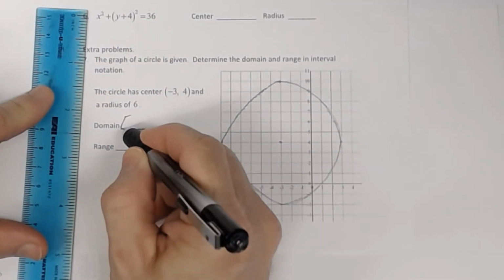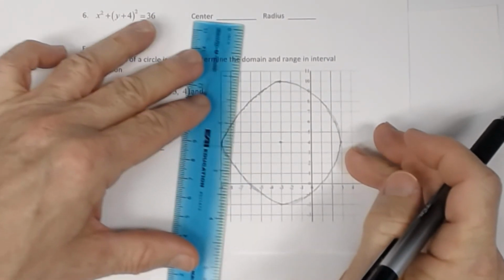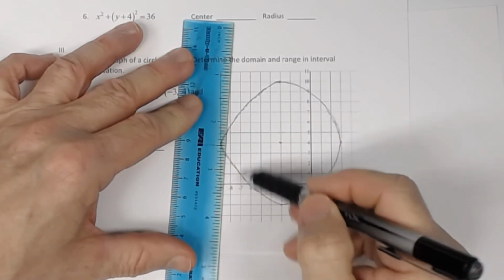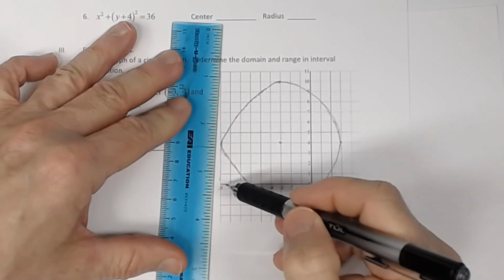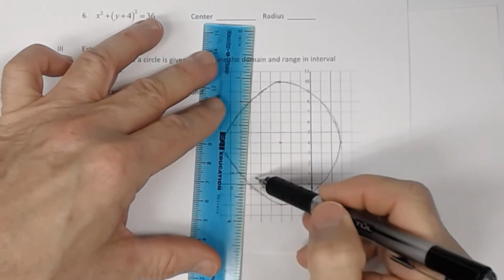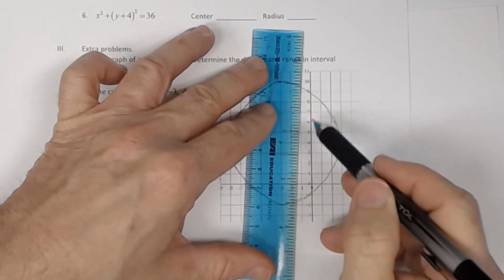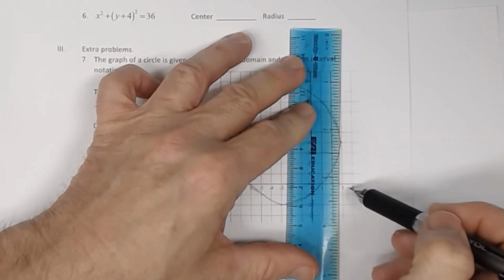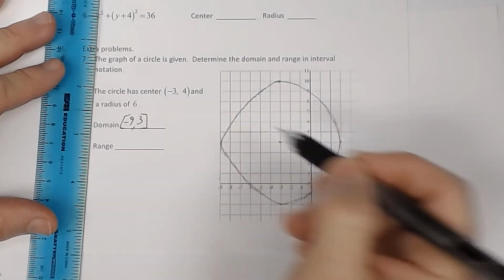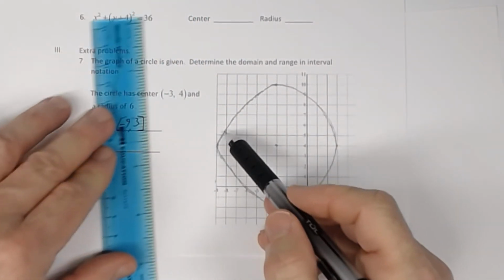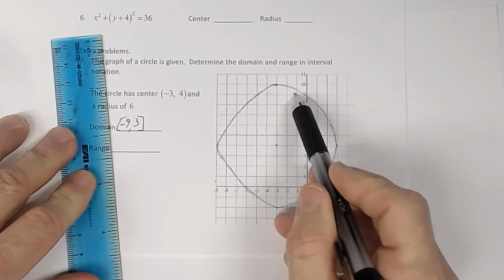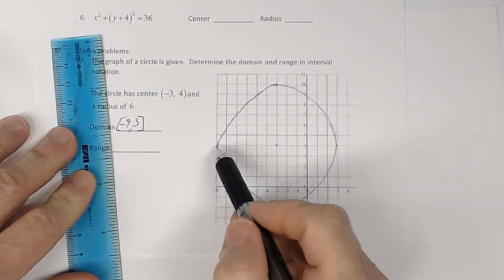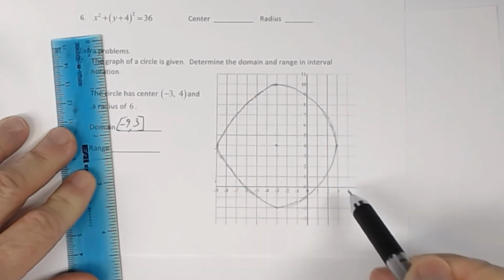So my domain is going to go from bracket negative 9, comma, so I'm going from negative 9, and see all of these x coordinates are numbers that are between negative 9 and right here, and that is 3. So that's 3 right here. So between negative 9 and 3. So that's your domain, the set of x coordinates. So every point on the circle, the x coordinate will be between negative 9 and 3. The smallest is negative 9, the largest is 3.